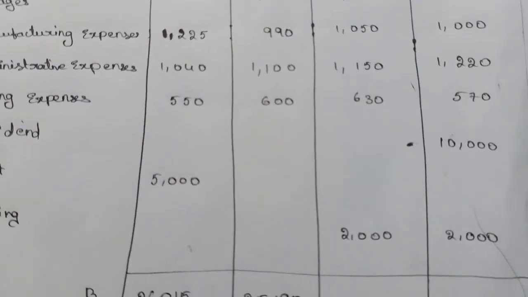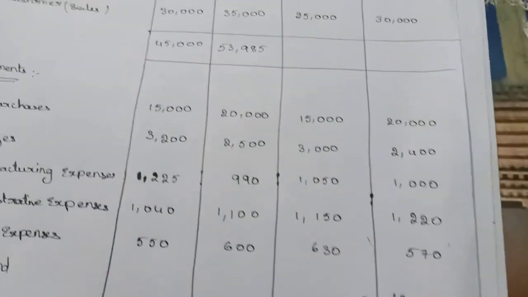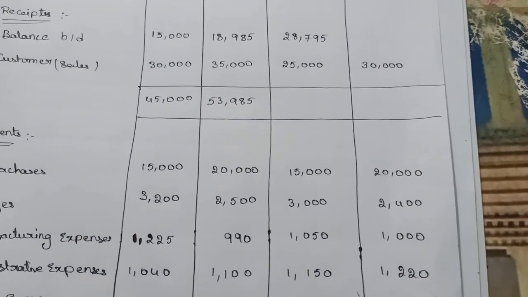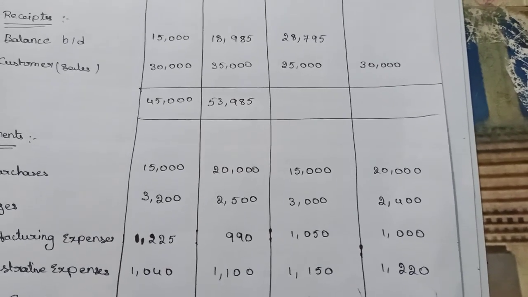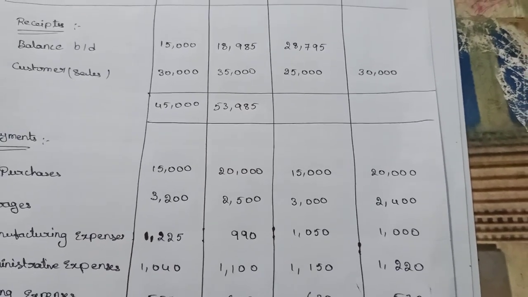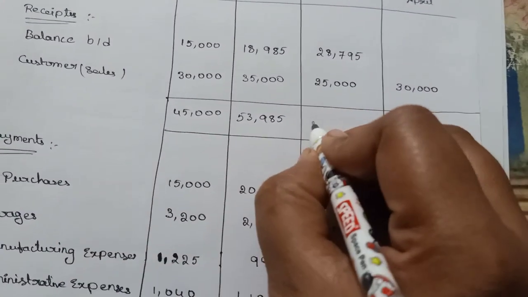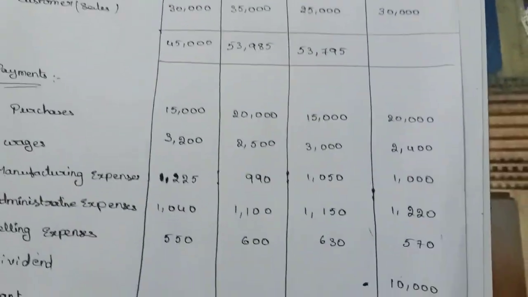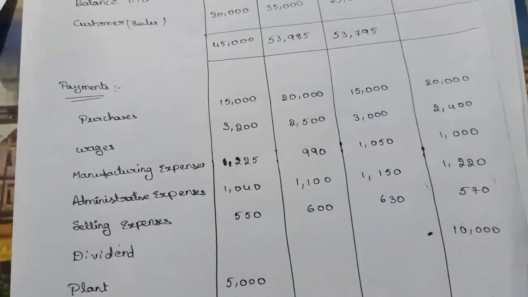Let us go to the calculation. 28,795 plus 25,000 is equal to 53,795. Now let us add the payments.